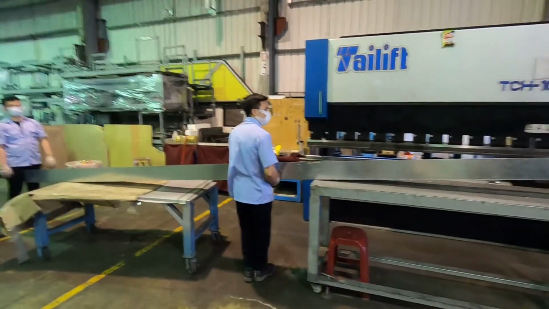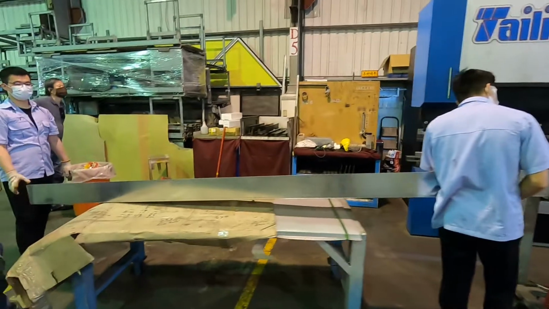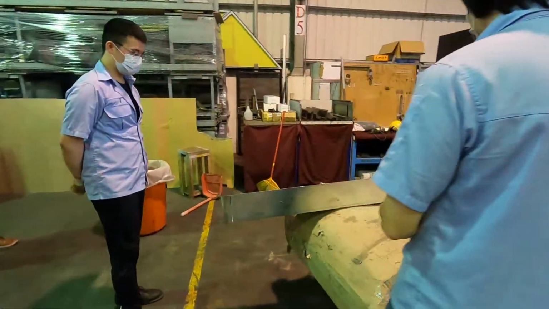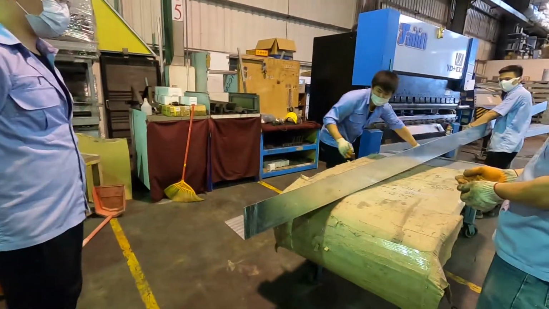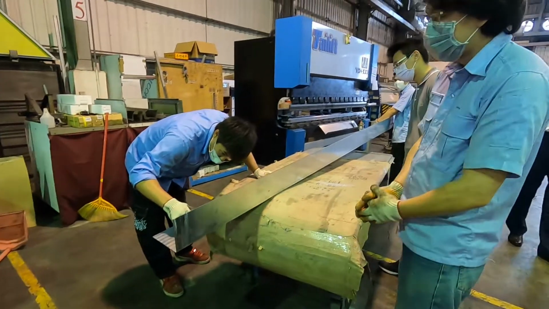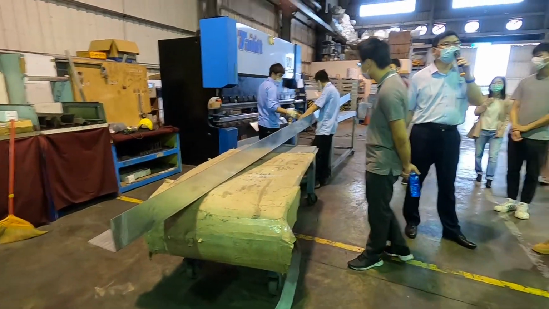And you see he's doing the QC checking. He's checking on the side and everywhere. And many of our workers are also from Vietnam. Some of them are local workers, but some of them are from Vietnam.